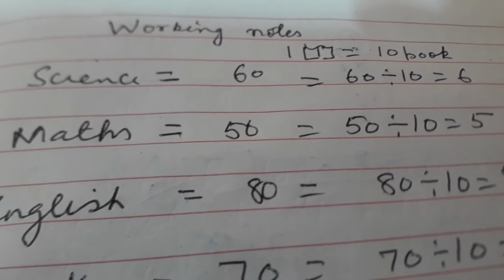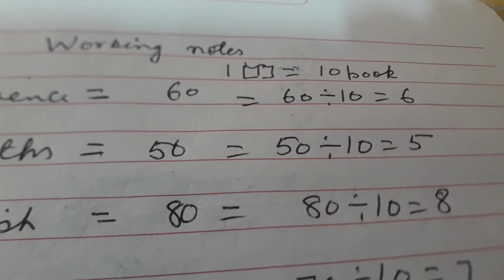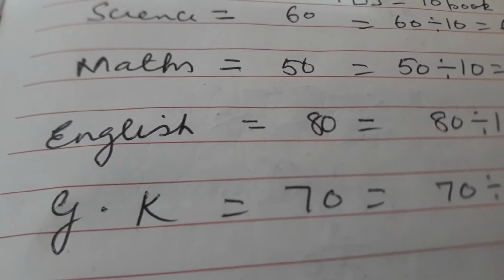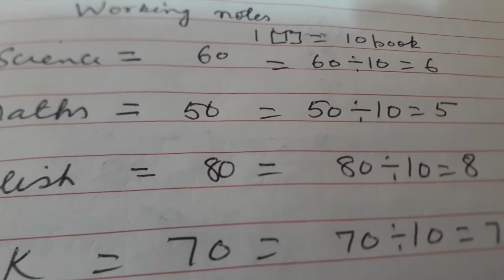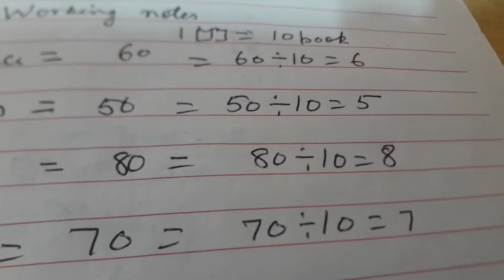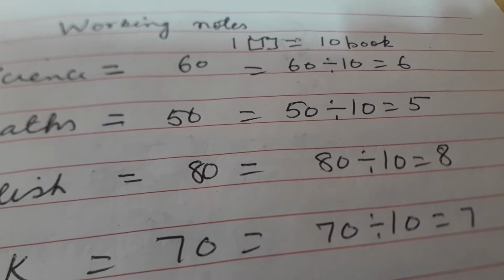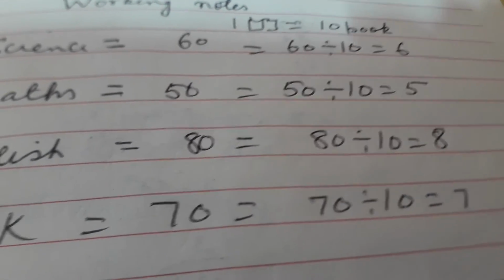Then for English, 80 books, and one picture stands for 10 books. So 80 divided by 10 is 8. Then GK books 70, and again we will divide 70 by 10 and we will get 7. So we will draw 6 pictures for science, 5 pictures for maths, 8 pictures for English, and 7 pictures for GK.